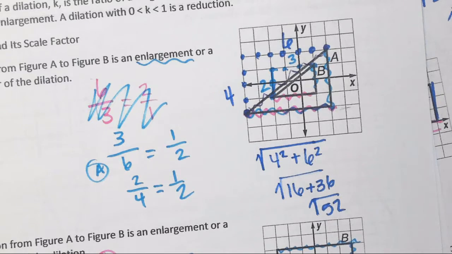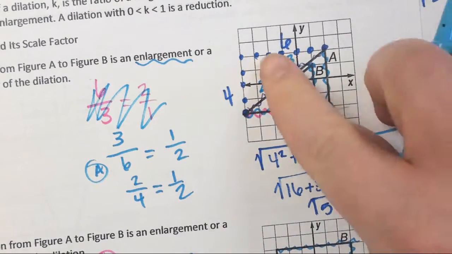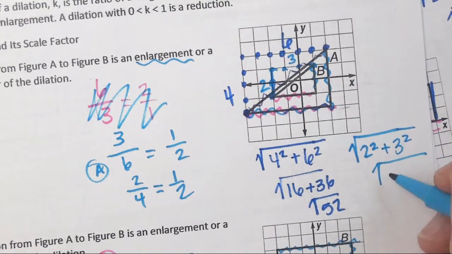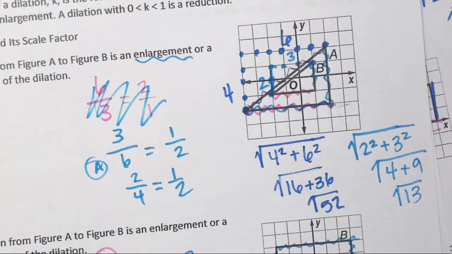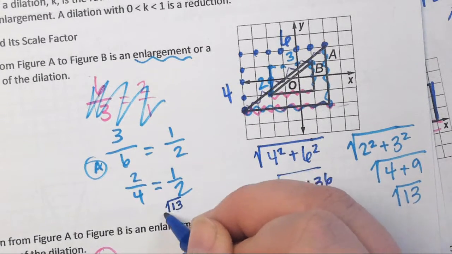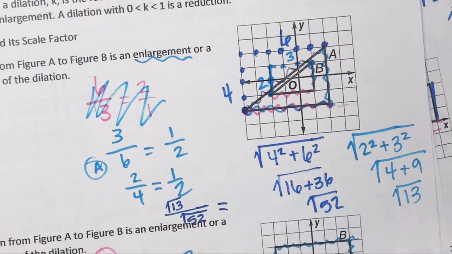He could do the same thing with the other piece. He counted up 2, that's 2 squared. He counted over 3, that's 3 squared. So he's got 4 plus 9, which is 13. Well, that looks insane, but if you type in your calculator, square root of 13 over square root of 52, you'll be surprised at what you get.